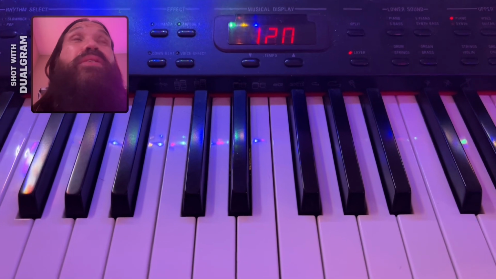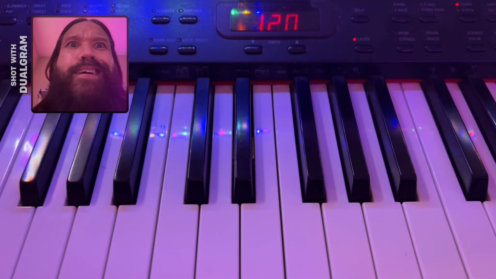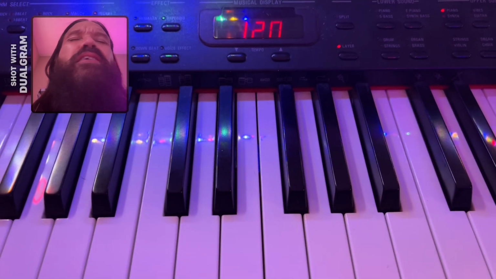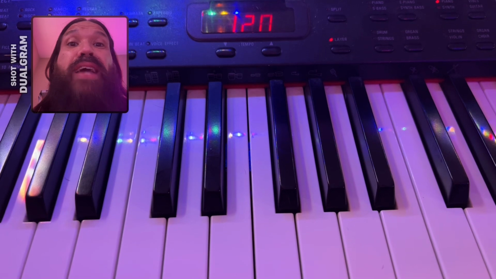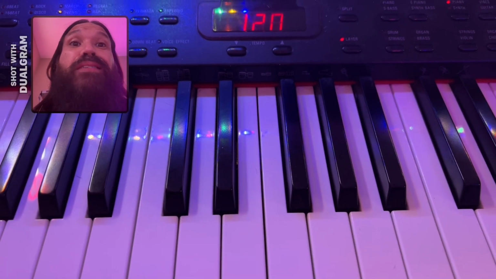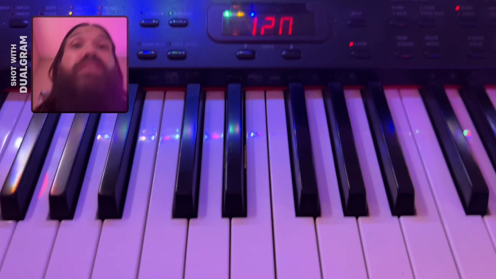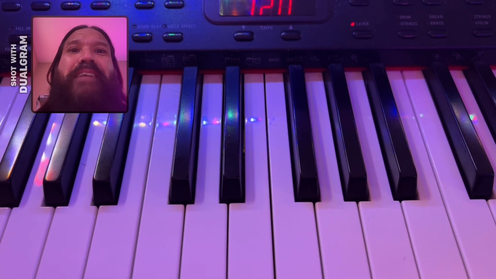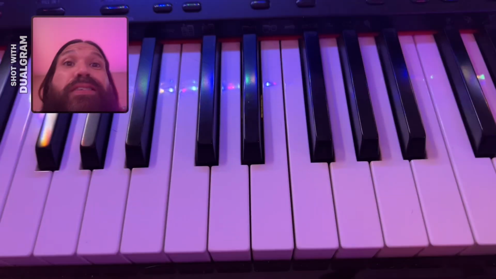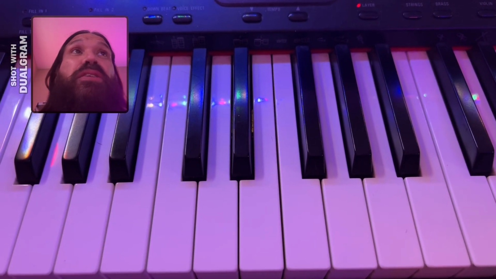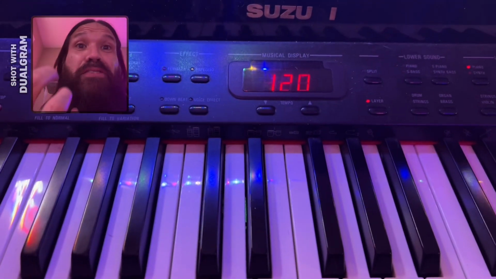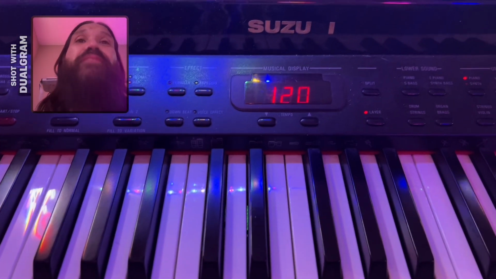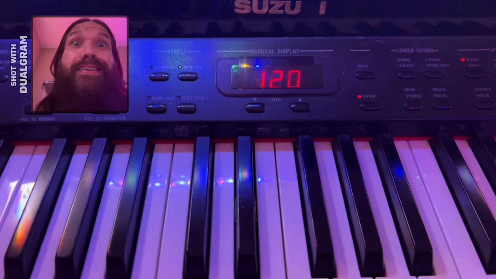If you can't figure out a melody yet, if you hear the sounds of the song in your head, but you haven't figured out the melody yet, starting with chords is a great place to begin, okay?